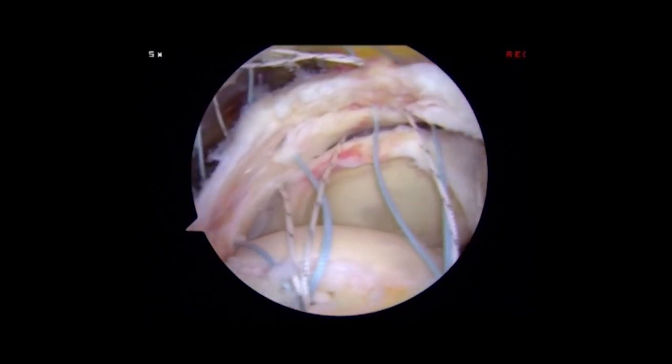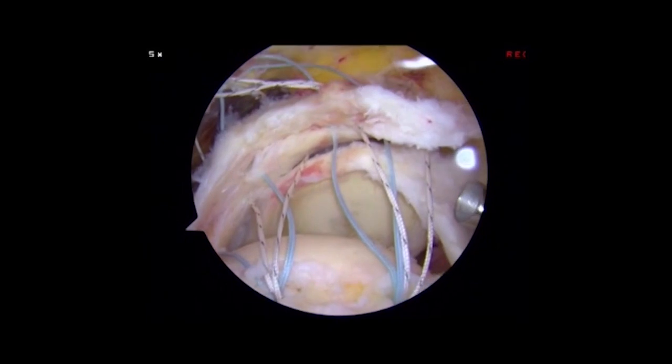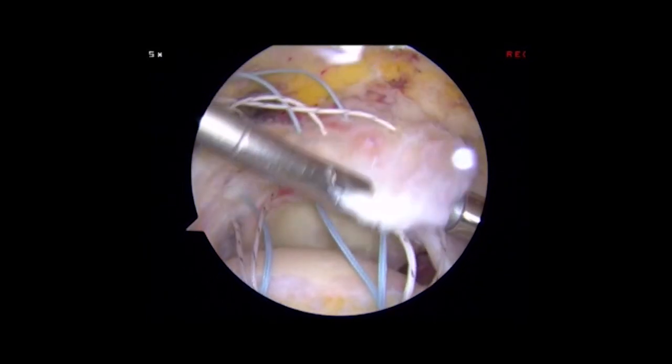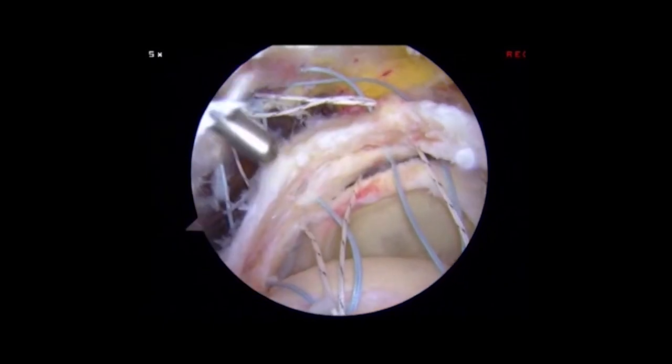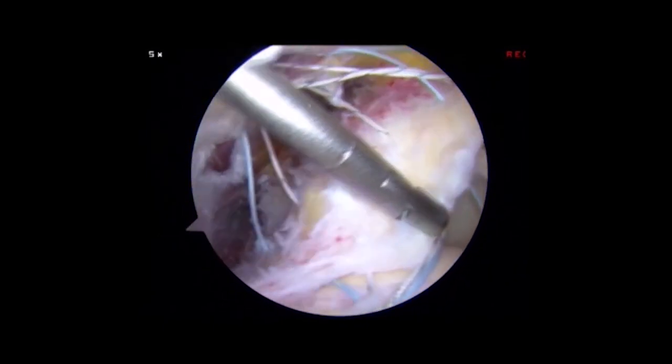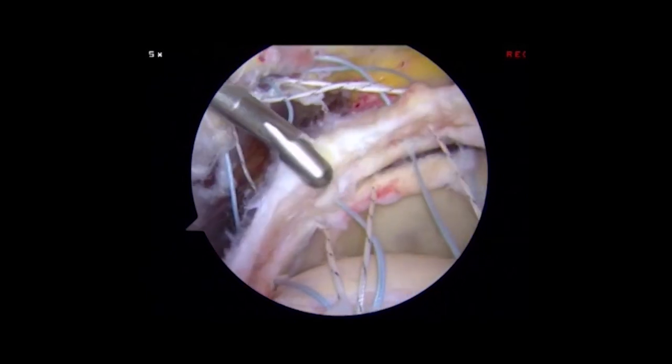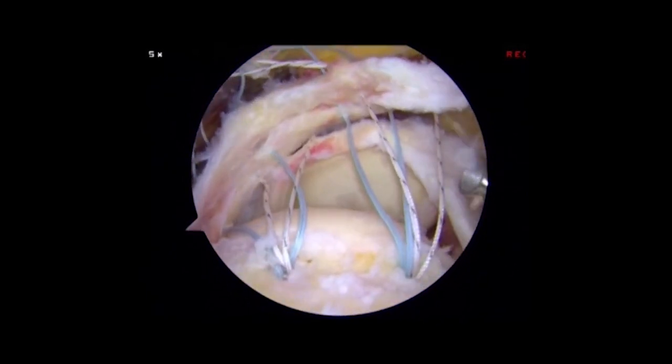Two double-loaded medial row anchors have been placed, and sutures are carefully passed at the appropriate position in the cuff so that when these sutures are tied, there's not an over-lateralization of the rotator cuff repair.